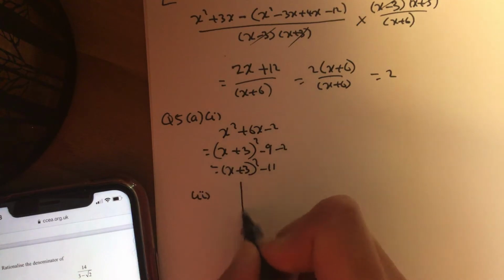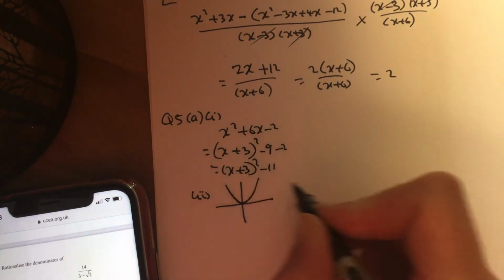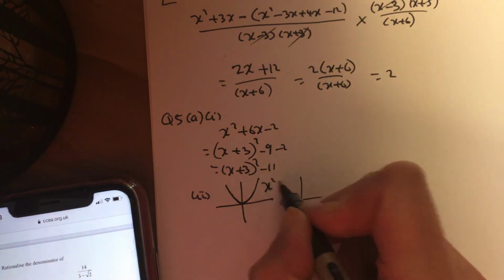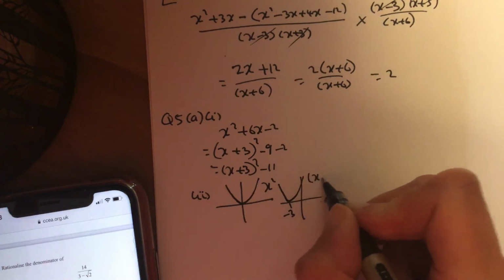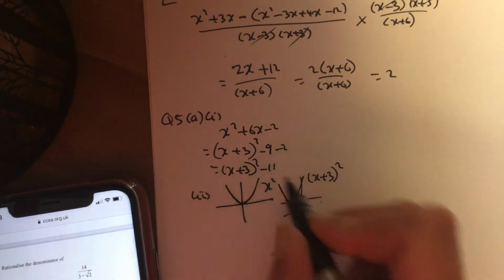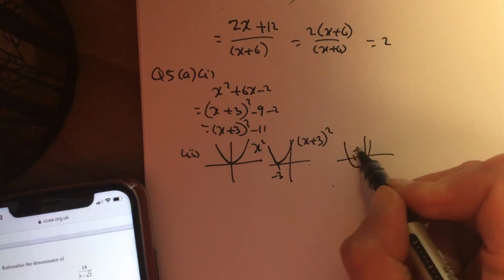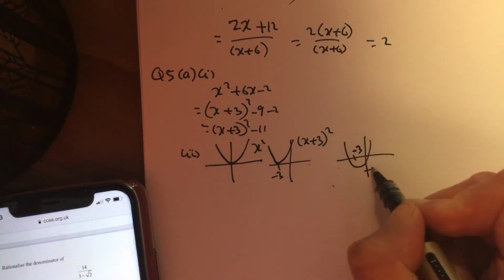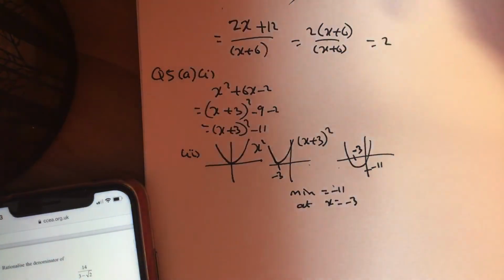The next bit wants to see what the minimum looks like. There's your x squared graph. Inside the brackets, you move it back, do the opposite, so it's minus 3. So that's x plus 3 squared. Now I've got to drop it down 11. So just take that graph, minus 3 and minus 11. So the minimum is minus 11 and that occurs at x equals negative 3.